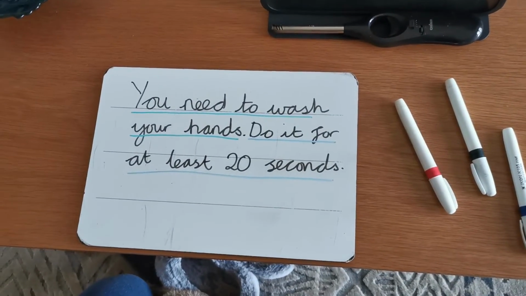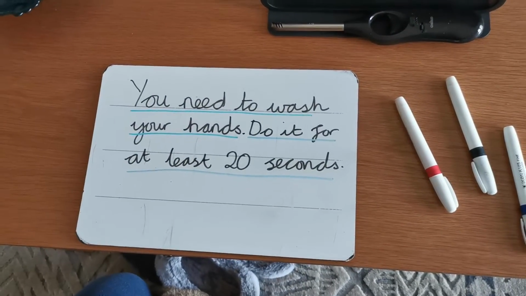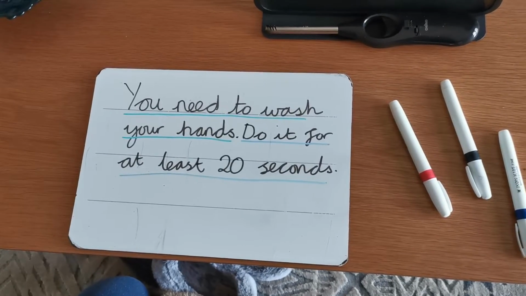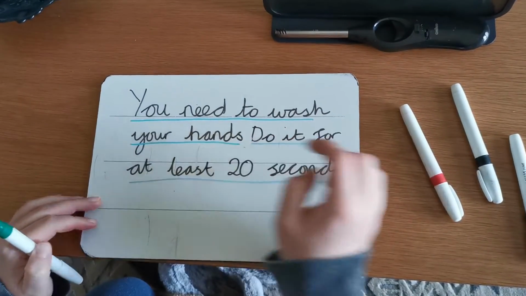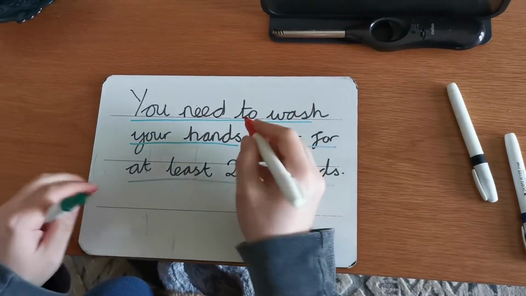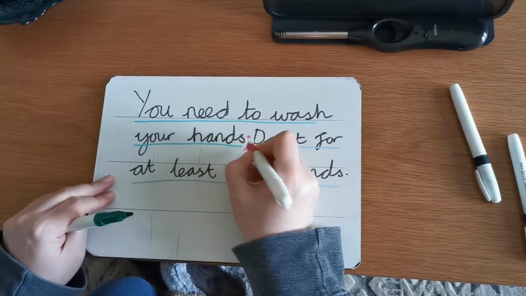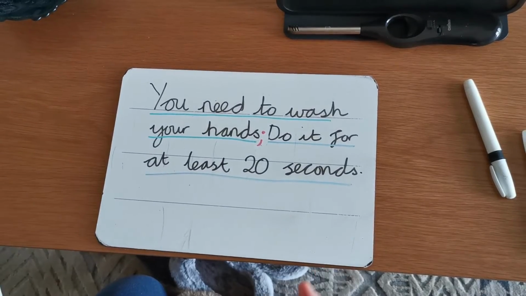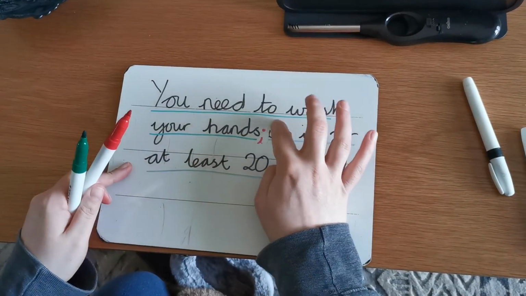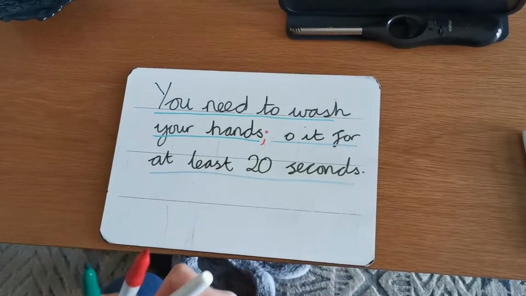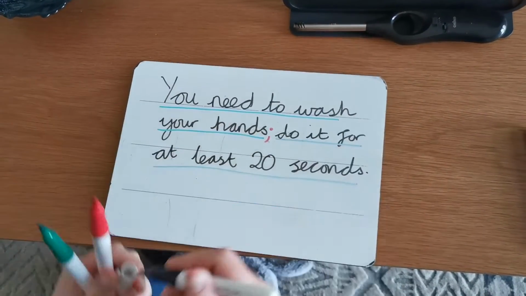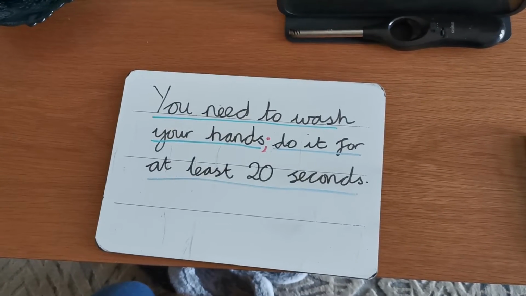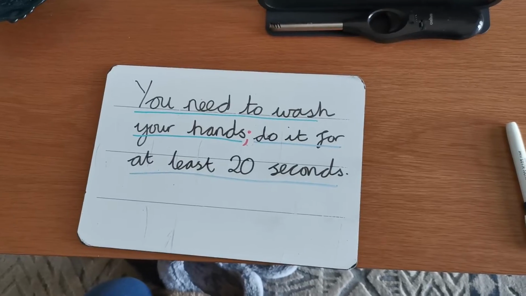These two things are linked together. I'm talking about washing your hands, and then in the second sentence I'm talking for how long you should do it for. So these things are connected. Therefore, I could get rid of the full stop and join it with a semicolon instead. Now, it's also important to remember that I don't need a capital letter for "do". It's not like when you start a new sentence, so I just turn that into a lowercase, and I've used a semicolon correctly. You need to wash your hands; do it for at least 20 seconds.